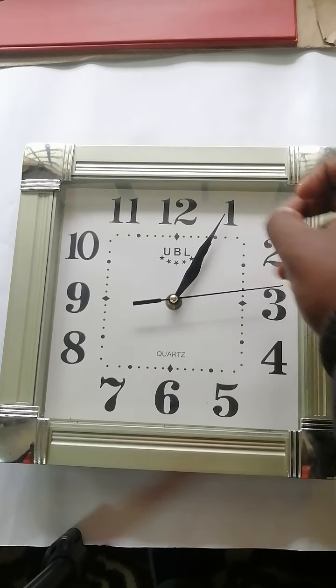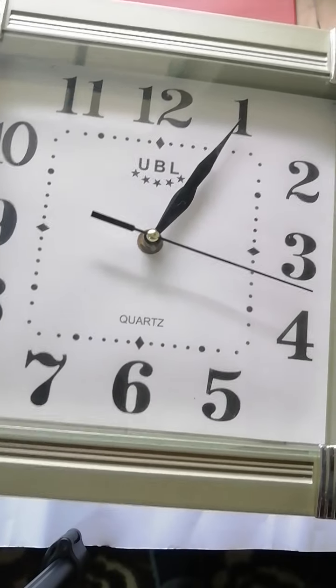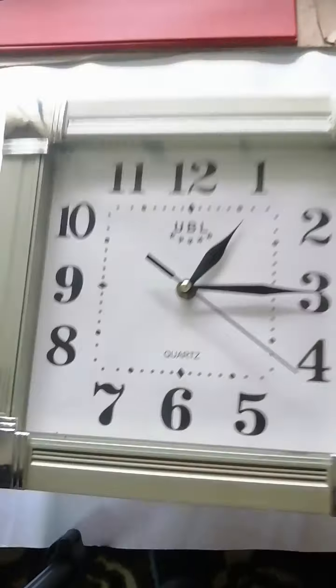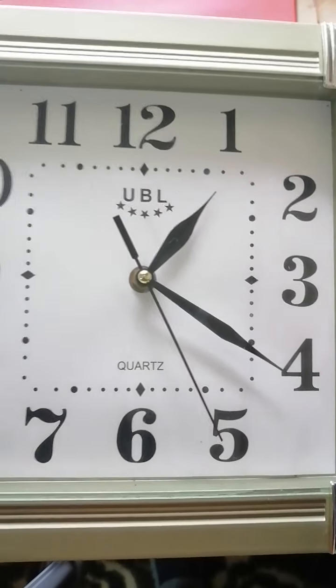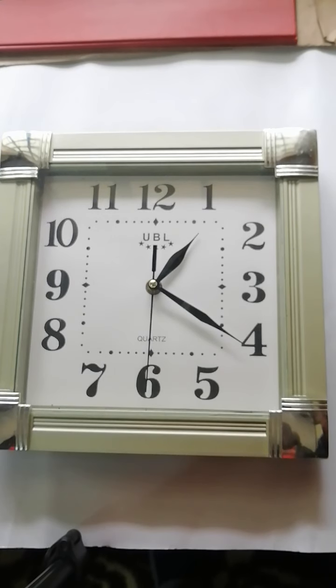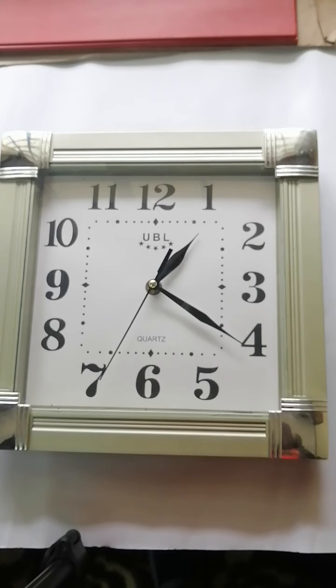If it's 1:15, or let's say 1:20, we just count the minutes the way you do in Swahili. In English you will say 1:20. In Swahili you will say saa saba na dakika 20.